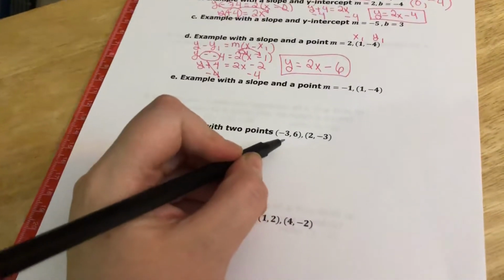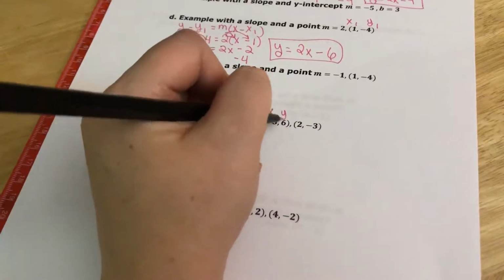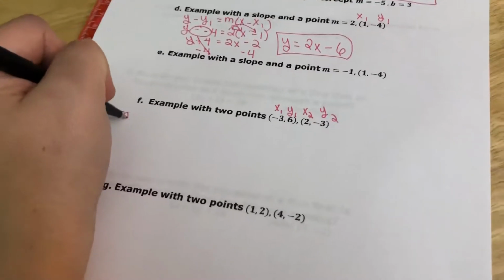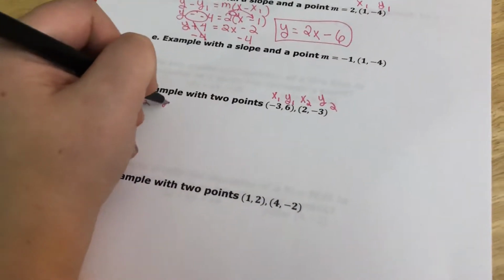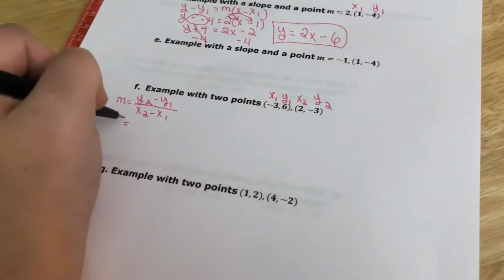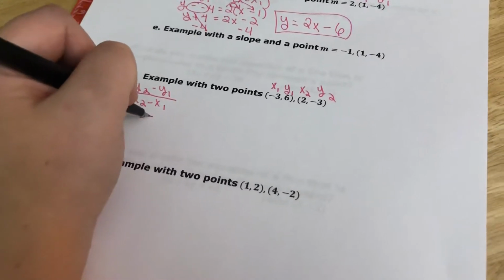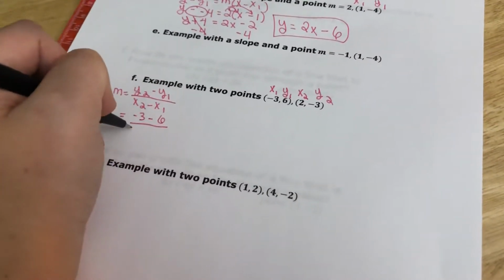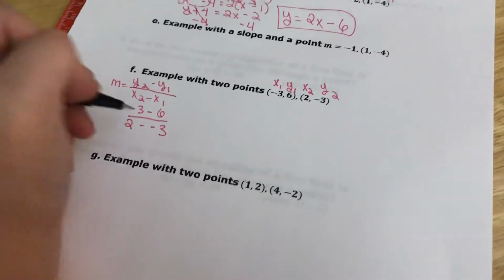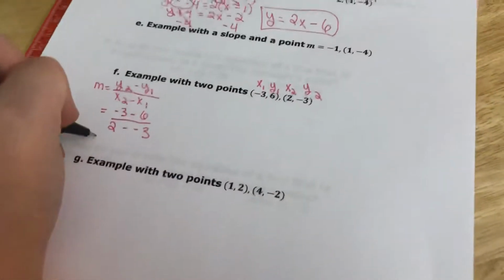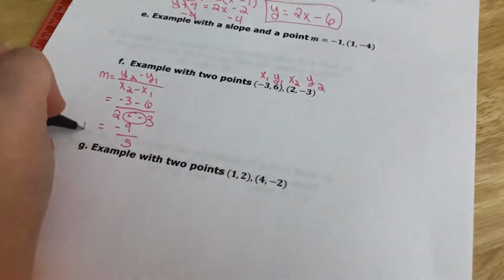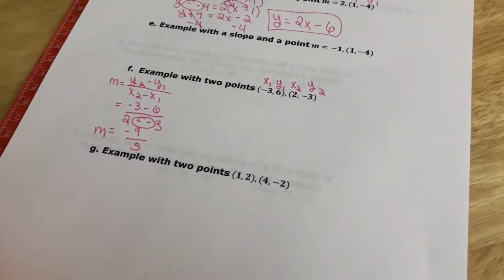Now if you have 2 points, you'll solve slope, x1, y1, x2, y2. So if your slope is y2 minus y1 over x2 minus x1. So y2 is -3 minus 6 divided by 2 minus a -3. Okay, so -3 minus 6 is going to be -9, and 2 plus 3 is going to be 5. So your slope is -9 over 5.